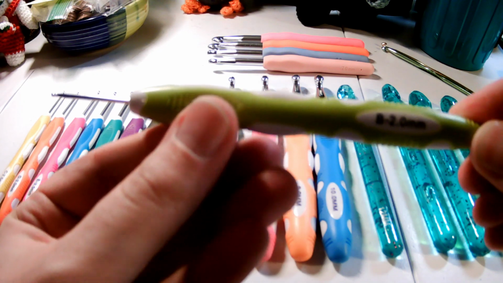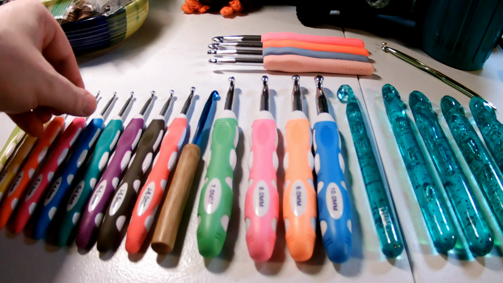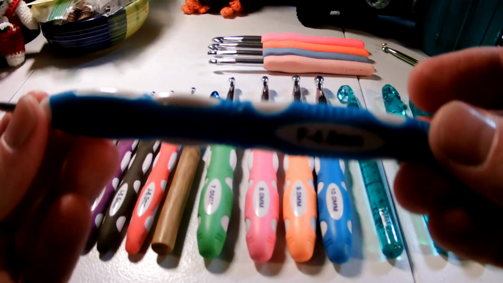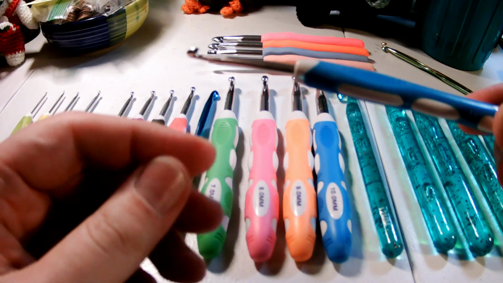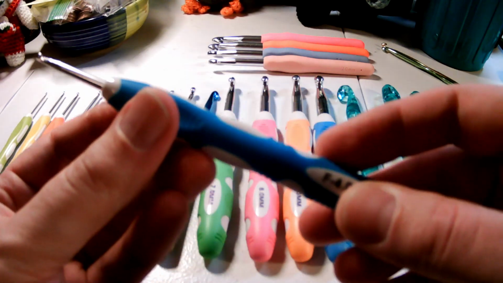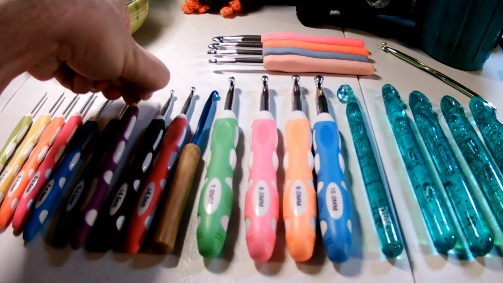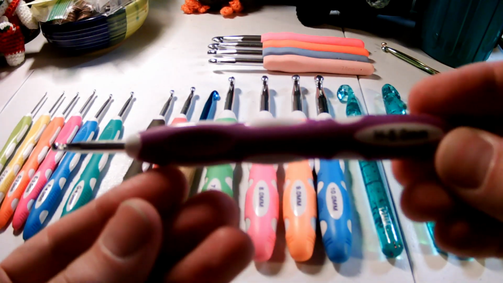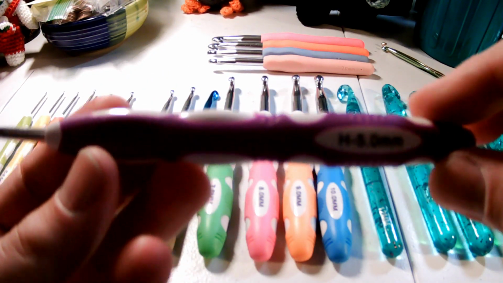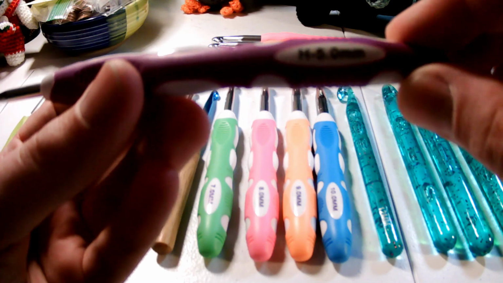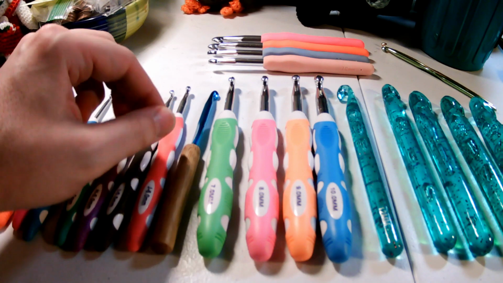But these came with a set that I got off of Amazon, and I go from a C, and I sometimes use an F, which is right here. An F, which is a 4mm, and I do use these sometimes for amigurumi, like if it's a finer yarn, which is not quite a 4, not quite a 3. Then an H, which is this one. This is a common one. I've used this a lot in all my projects. It's an H, and I usually use this for a 4mm, like for a weight 4 yarn, which is pretty good. I also use I and J, which are slightly larger.